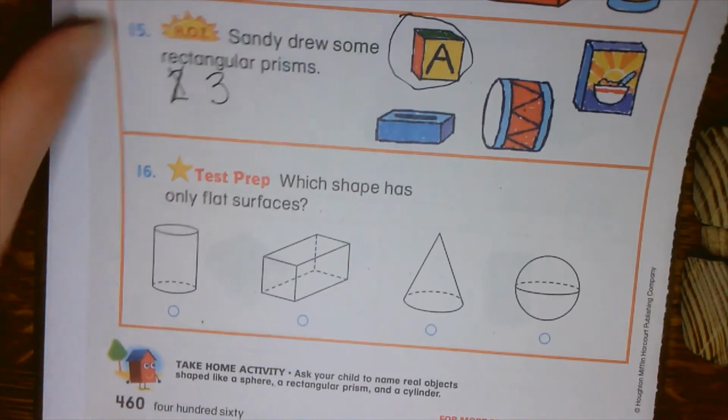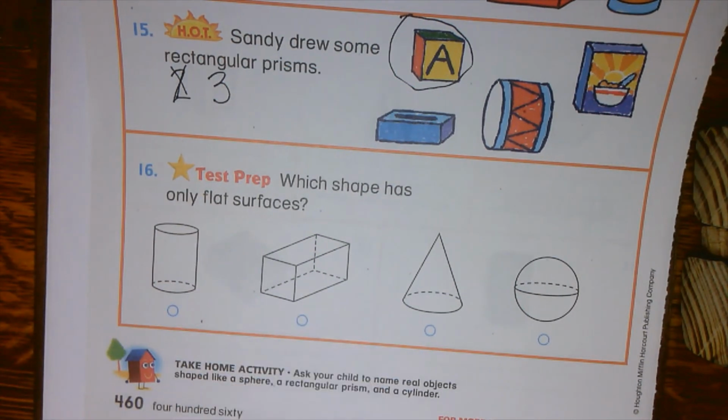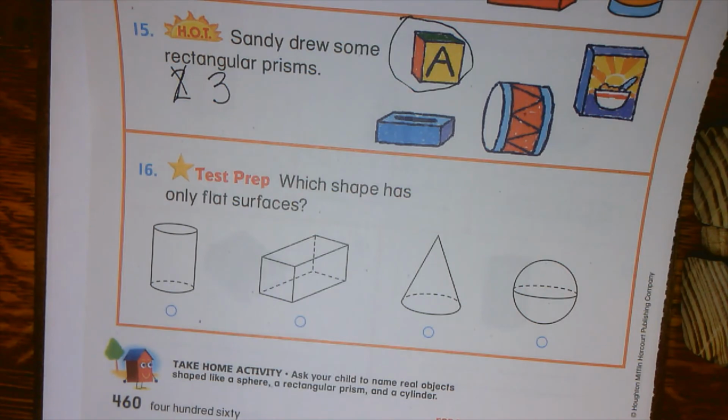Then test prep. Which shape has only flat surfaces? Go ahead and color in that circle.